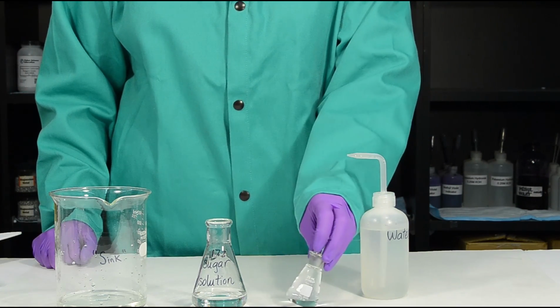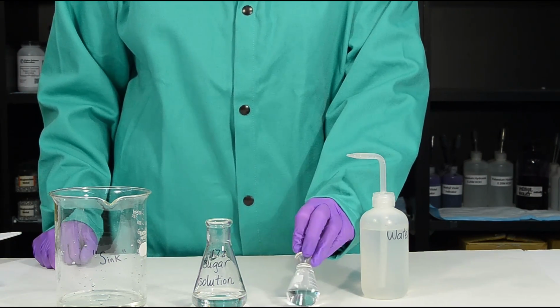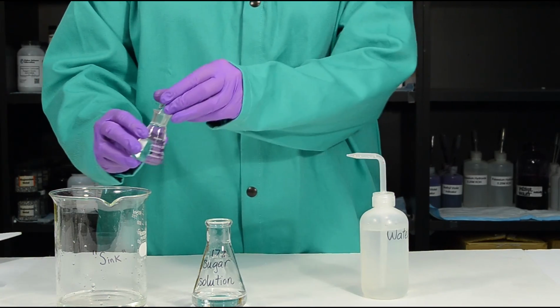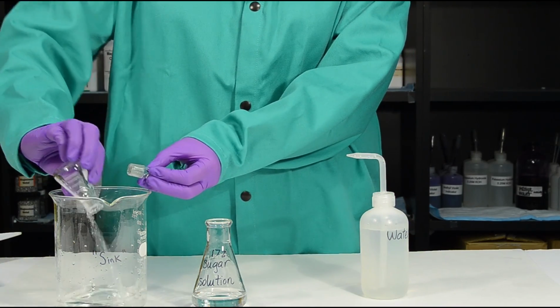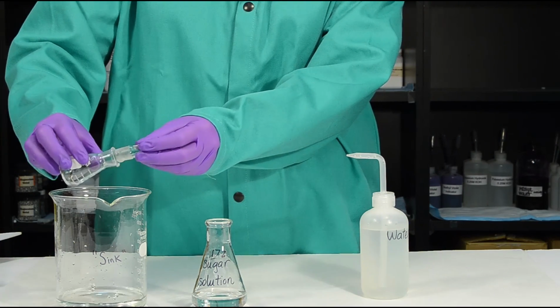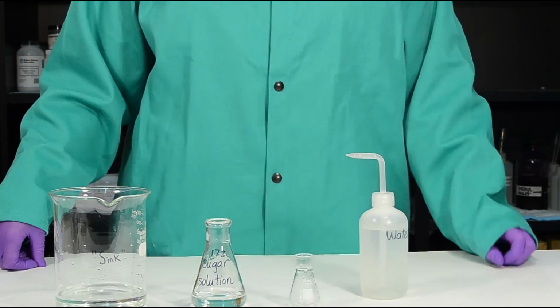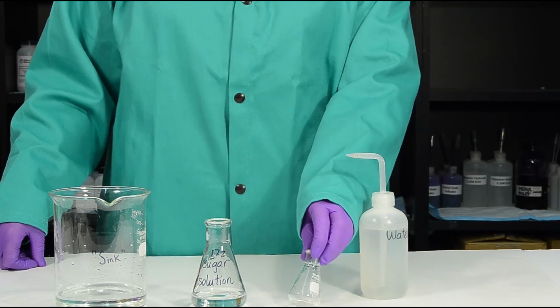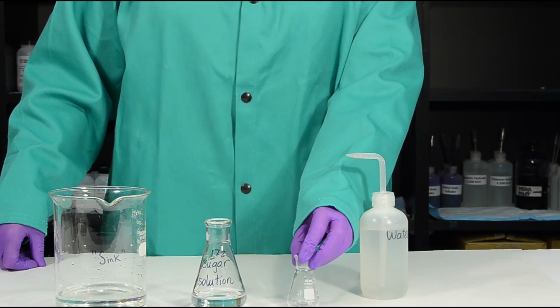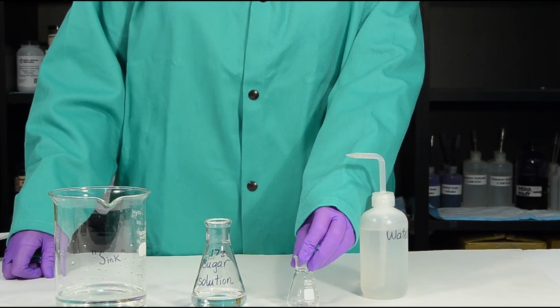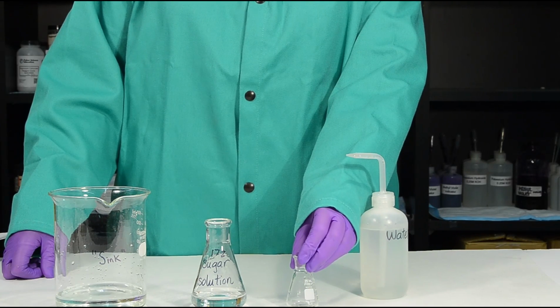Once your flask is dry, you can measure the mass of the flask and then dump it out and do your next solution. You should use the same flask throughout this entire experiment. You will repeat this process for all your solutions. Be sure that you rinse the flask again with each solution prior to finding the density of the solution.